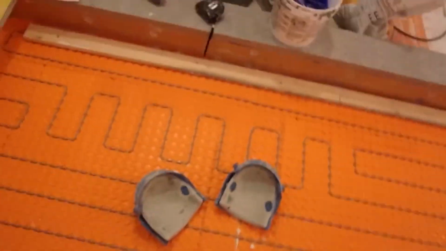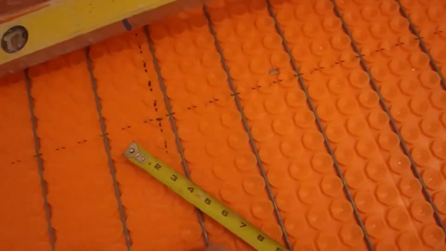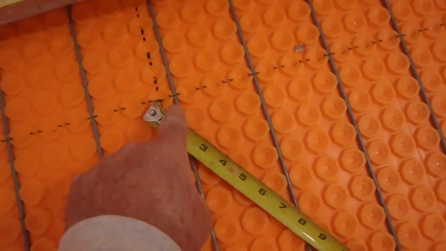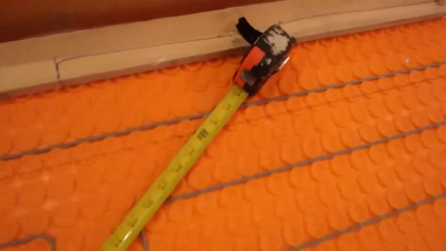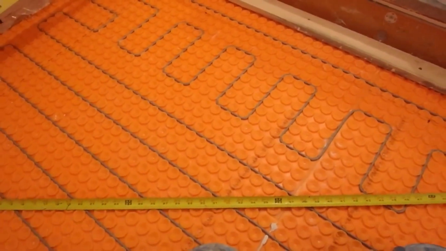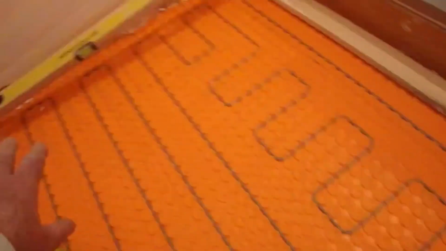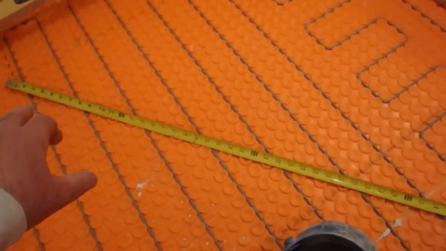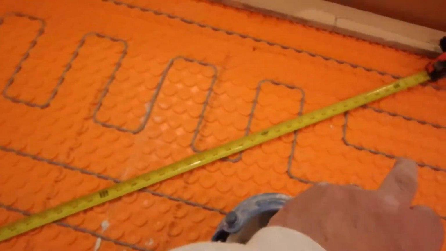And then I used my tape measure and I measured 5 feet from this side to this side. So that's exactly 5 feet. So I know these two lines are square. So 3 feet, 4 feet, and then this is 5 feet, 3, 4, 5.